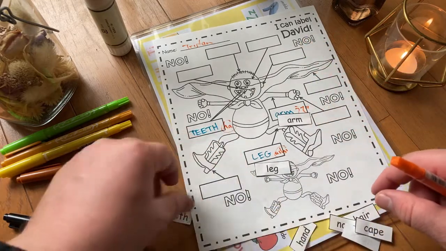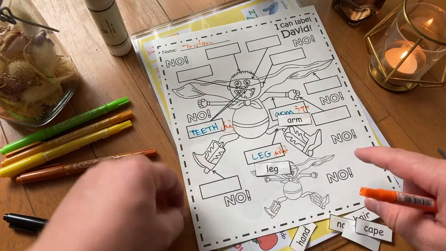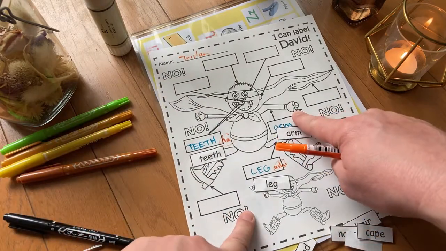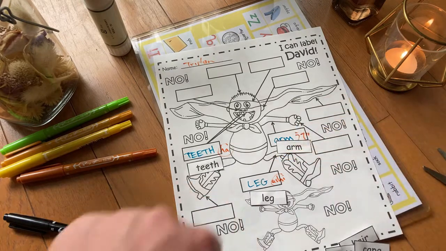And then we've got teeth. We did teeth already. All right. That's kind of fun. I kind of like it. All right, let's do this one, okay? First of all, let's start with the Japanese, because we all know the English, right?